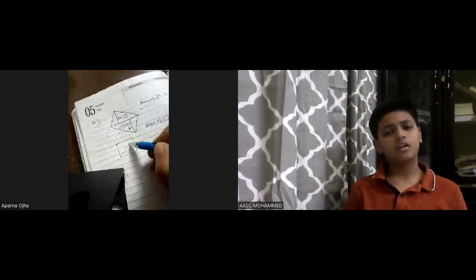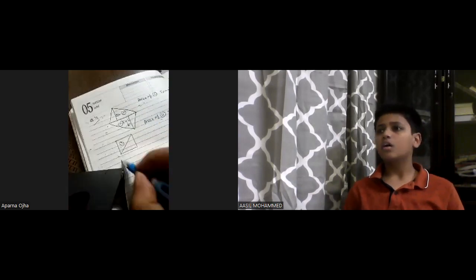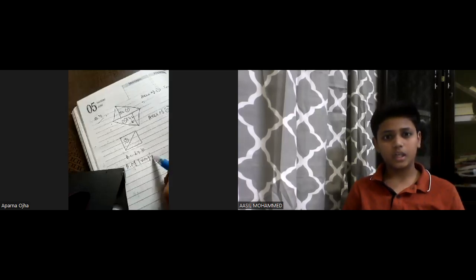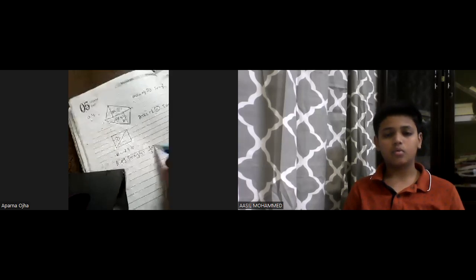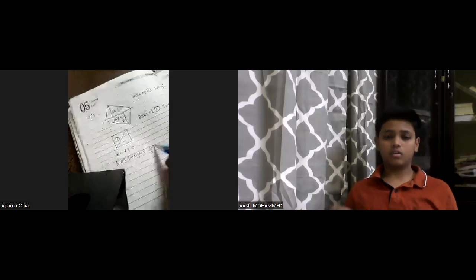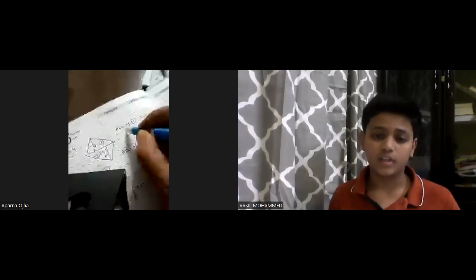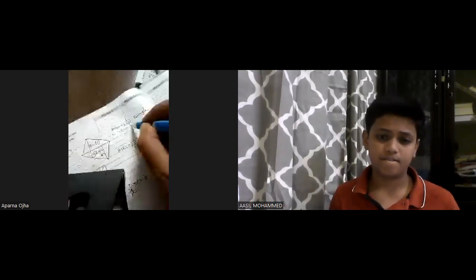Two are there. So can you tell me what is the formula of the area of the triangle? Area of rectangle is length into breadth, this you are telling me. And here two triangles are there. So what is the formula of the area of the triangle? Half into length into breadth. Because two are there, that means half is there. This is the half part. So you can write here half into length into breadth.